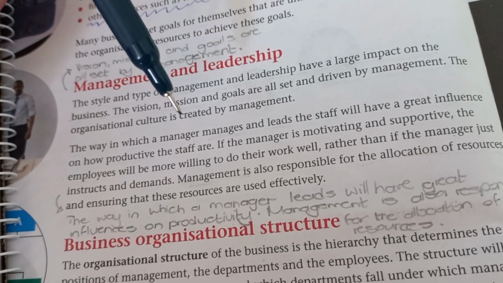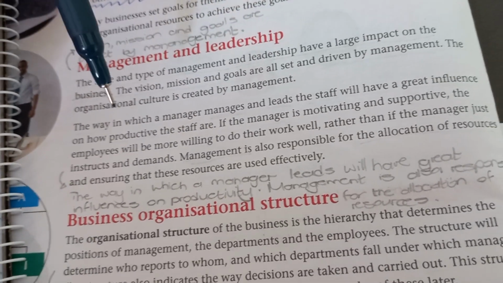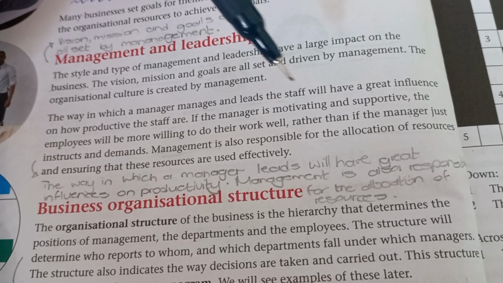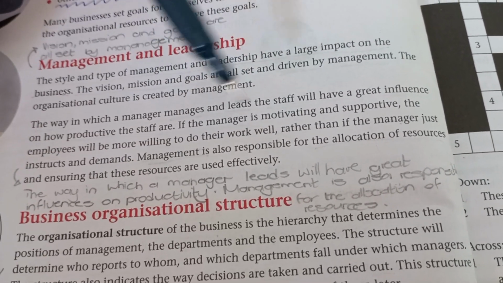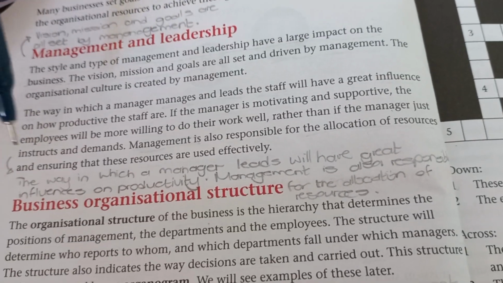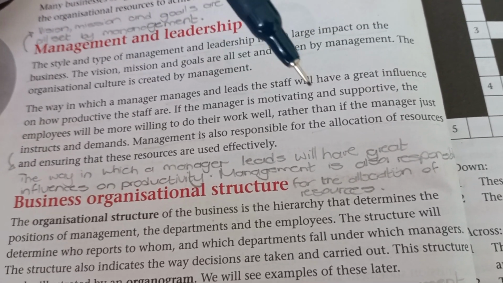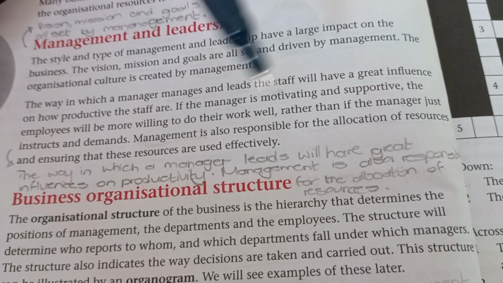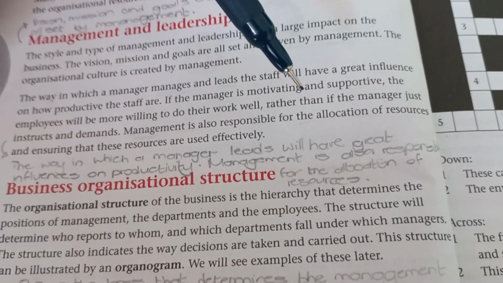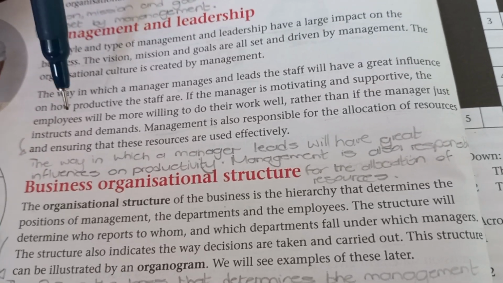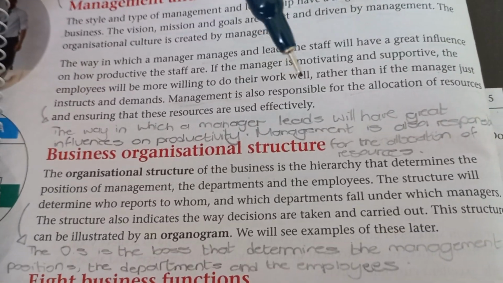The organizational culture is created by management. The way in which a manager manages and leads the staff will have great influence on how productive the staff are. If the manager is motivating and supportive, the employees will be more willing to do their work, rather than if the manager just instructs and demands. Management is also responsible for the allocation of resources and ensuring that these resources are used effectively.